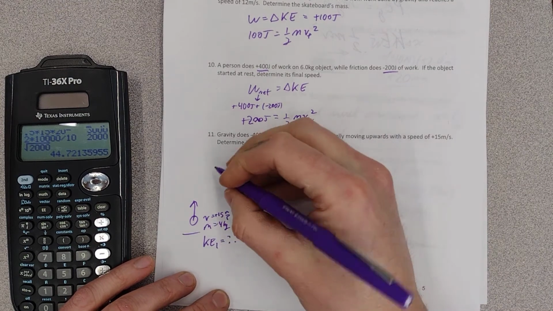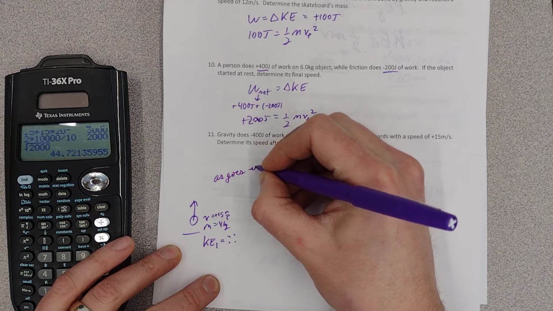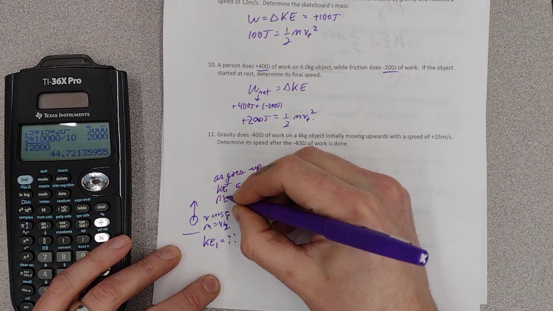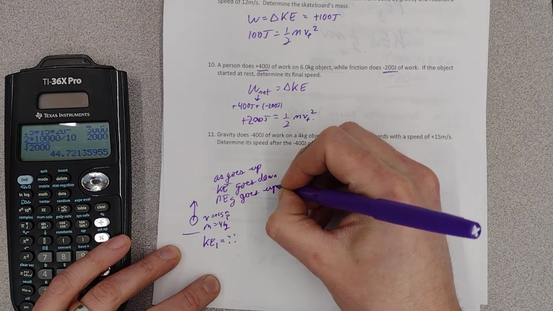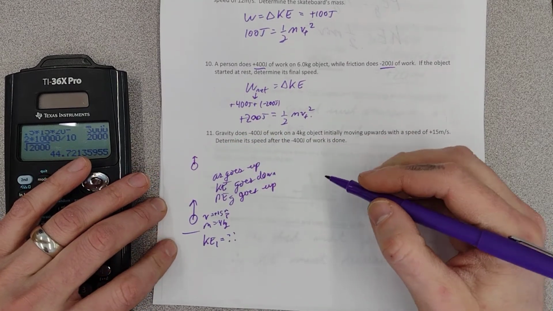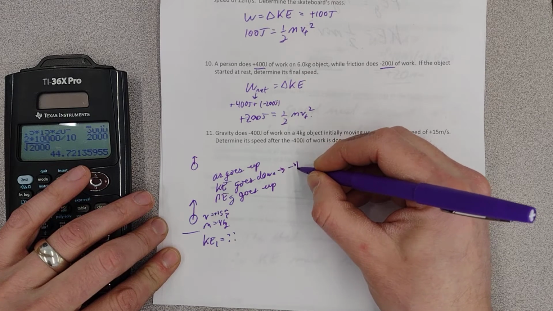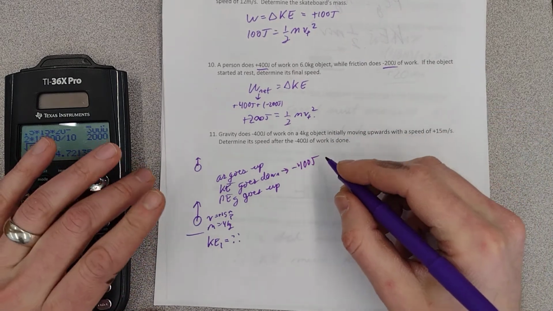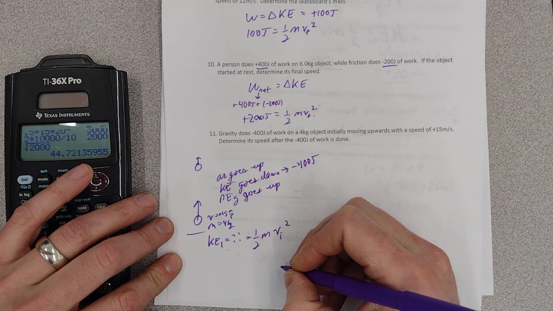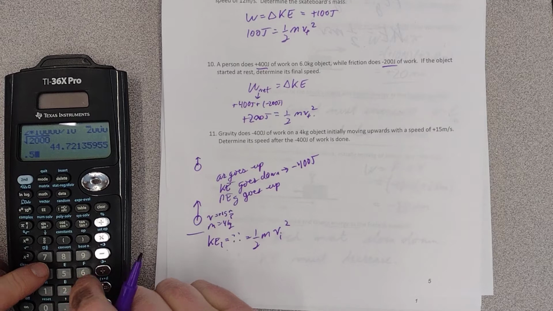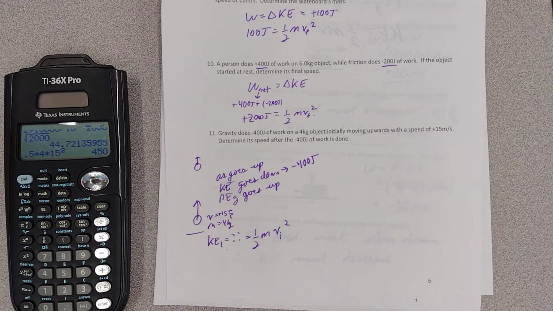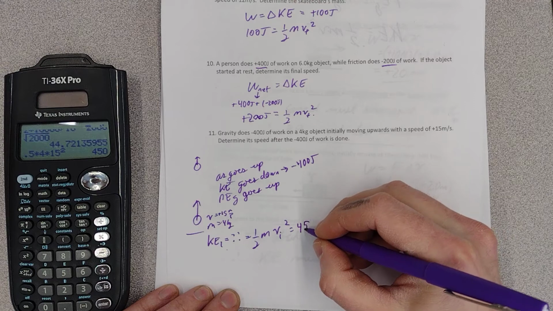As it goes up, it's slowing down, right? So as it goes up, KE goes down and PEg goes up. Right? So we're converting from kinetic into gravitational as it goes up. So it's slowing down. So KE goes down. It's losing 400 joules of kinetic energy. So what you got to do here is figure out the initial kinetic energy. 1/2 mv initial squared. All right, that's going to be some number, 0.5 times 4 times 15 squared. About 450 joules is the initial kinetic energy.